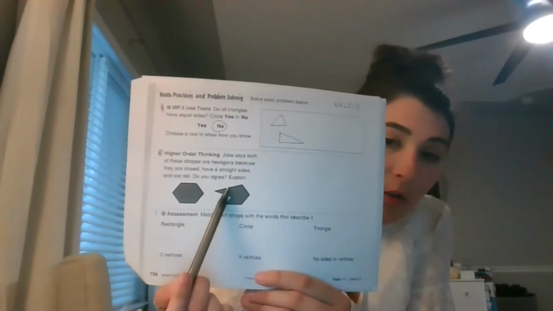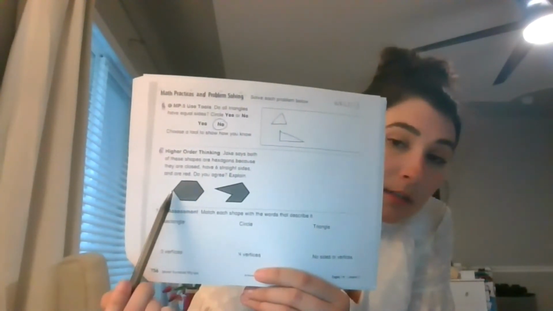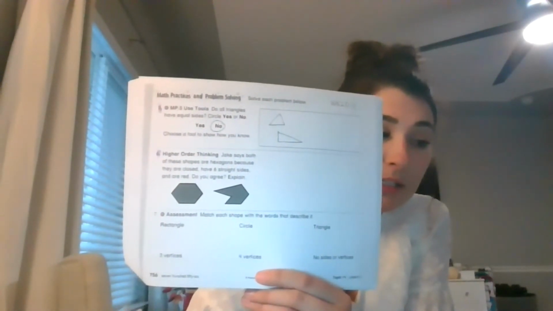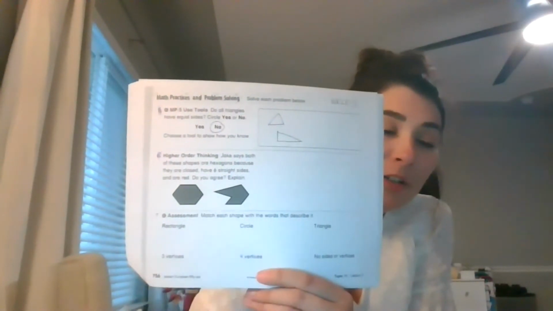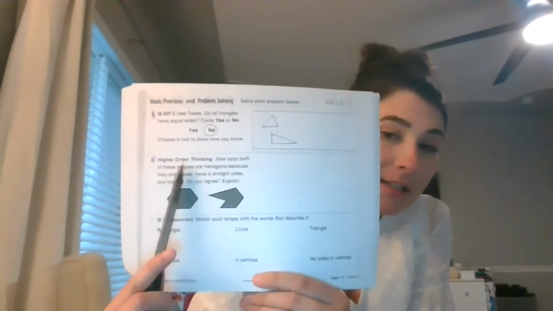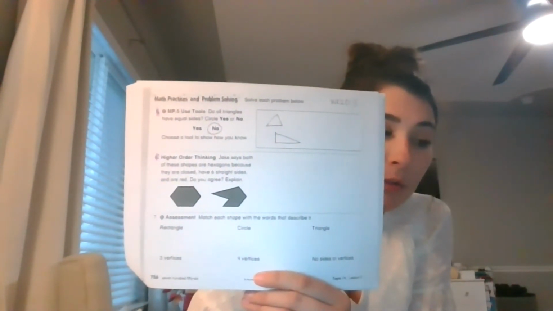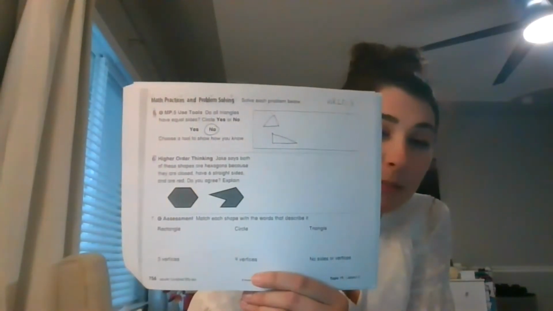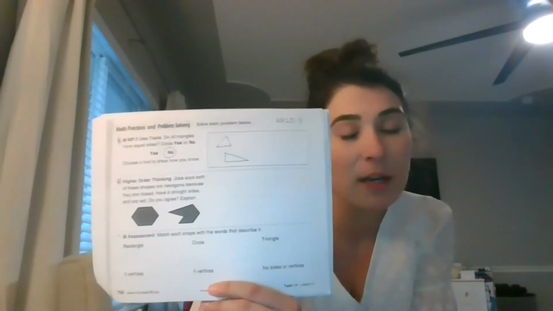Let's count. 1, 2, 3, 4, 5, 6. 1, 2, 3, 4, 5, 6. Both hexagons, both have 6 straight sides, and they are red. It might not look red on your page, but it tells us on here that these shapes are red. Do you agree? Are they both hexagons because they are red? Does it matter what color our shapes are?